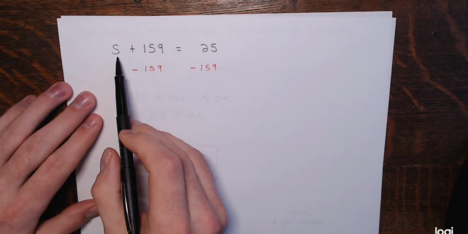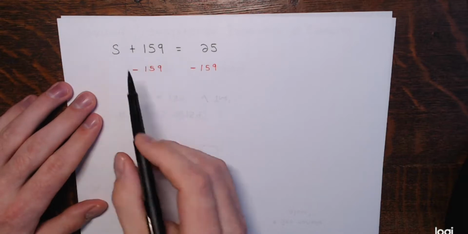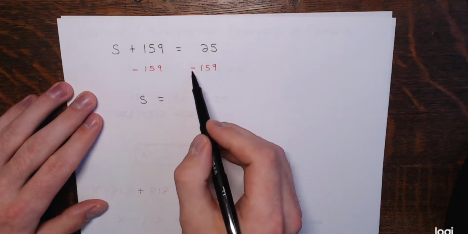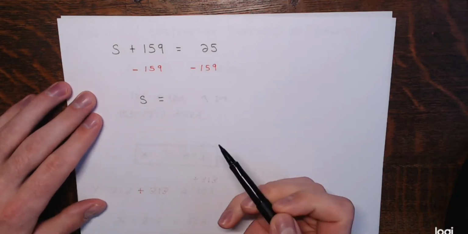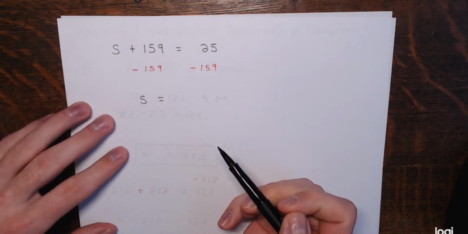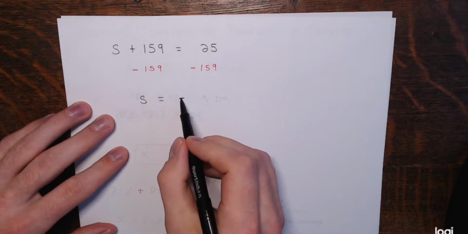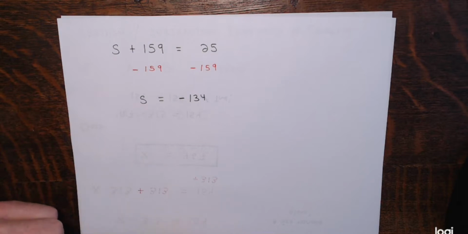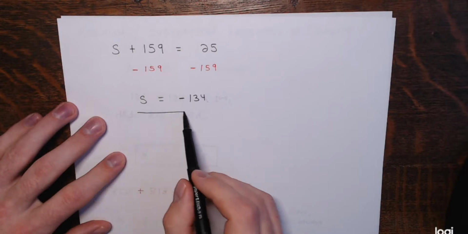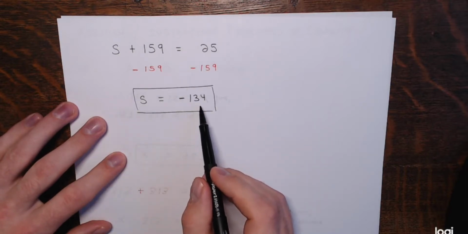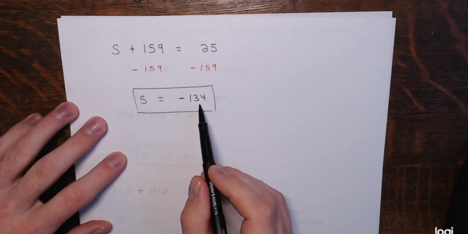Then on the left side, s plus 159 minus 159 would just be s. And then 25 minus 159 is just the opposite of 159 minus 25, which would be 134. So this is negative, right? Negative 134. Yeah, and that's it. The variable is alone. So this number, if I did everything correctly, negative 134 should be a good solution.